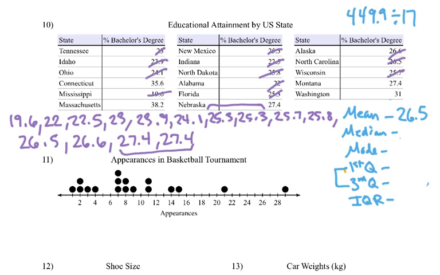Again, pay attention to those, because those are going to be our modes probably. Then 31, then 35.6, and 38.2.